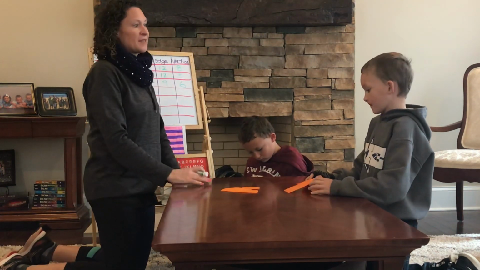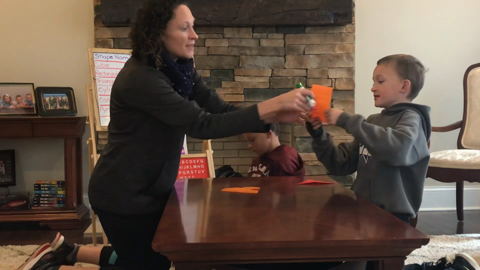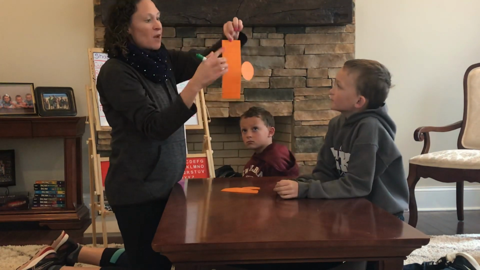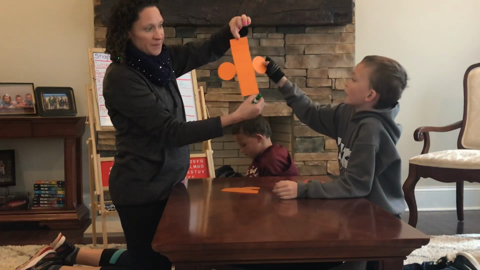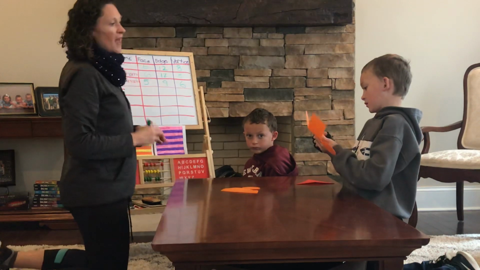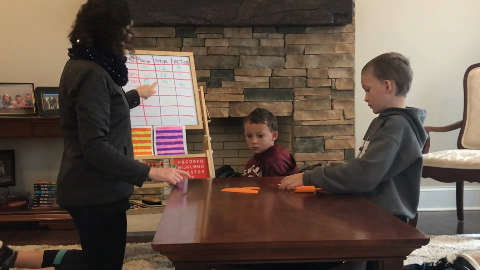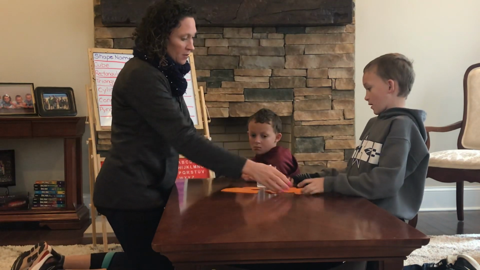Can you find the net for the cylinder? Now this is a tricky one, Oliver. Hold this up so they can see that what it has is 1 rectangle and 2 circles. Yeah. A cylinder has 2 circles on either side. Oliver, turn that net into a cylinder. And let's count our flat faces. Here we go.